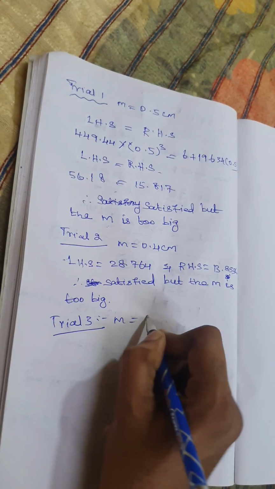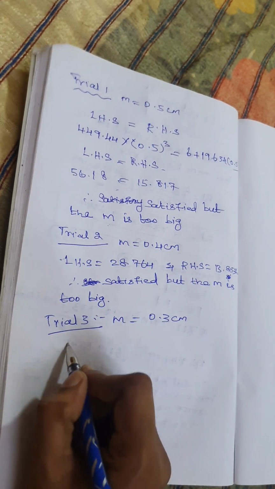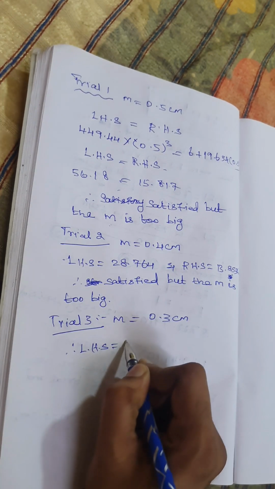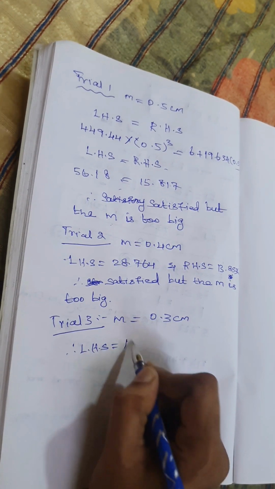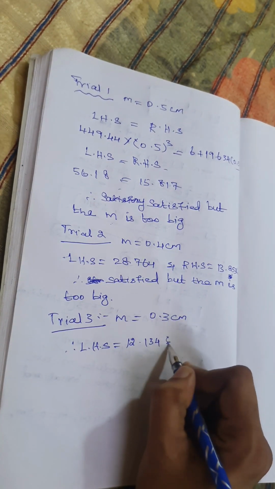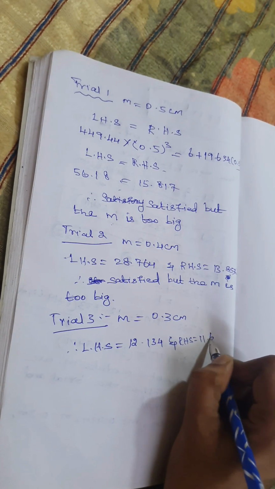m is equal to 0.3 centimeter. So LHS will be 12.134 and RHS will be 11.69.